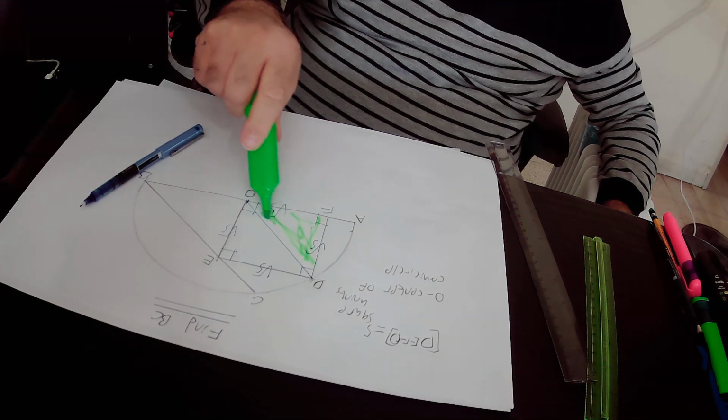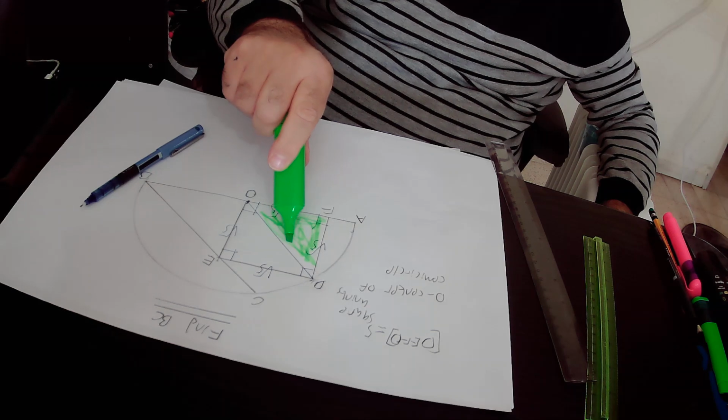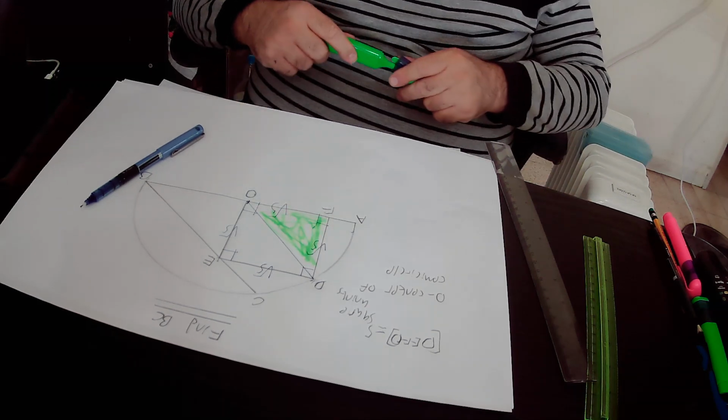So I will copy the right green triangle in the new page and we will implement the Pythagoras theorem on this right green triangle DFO.